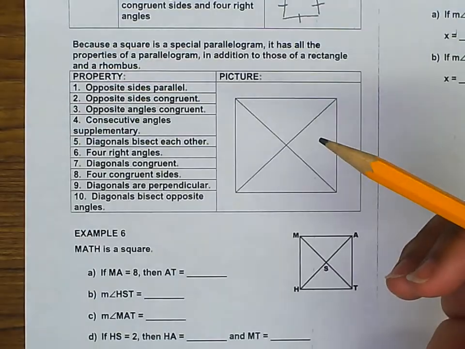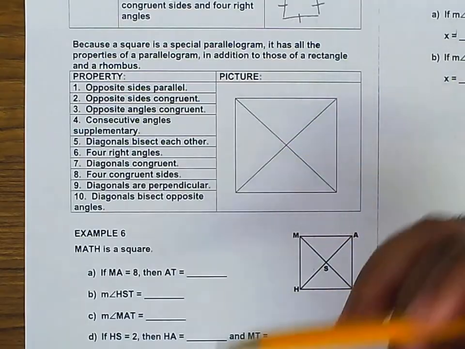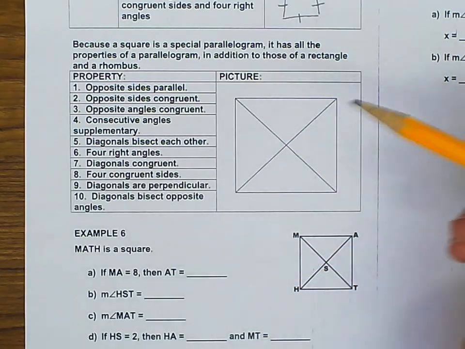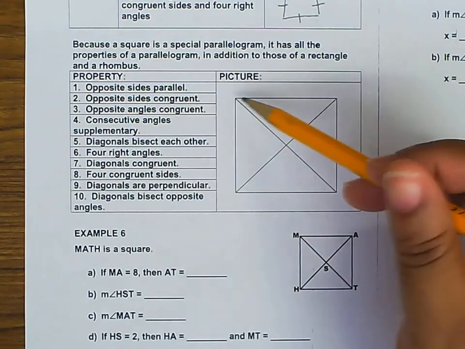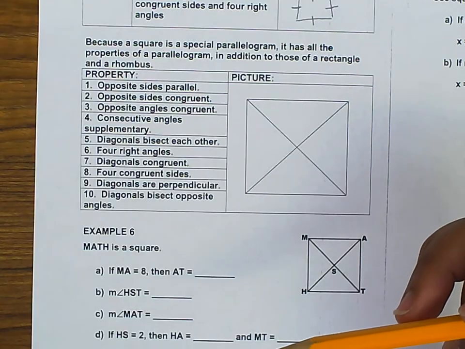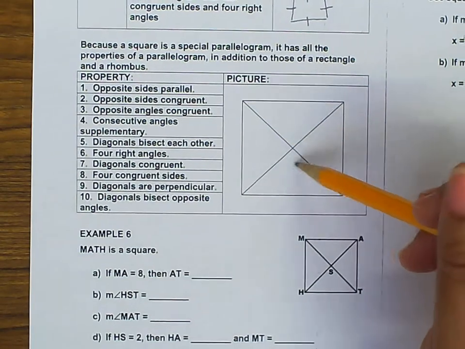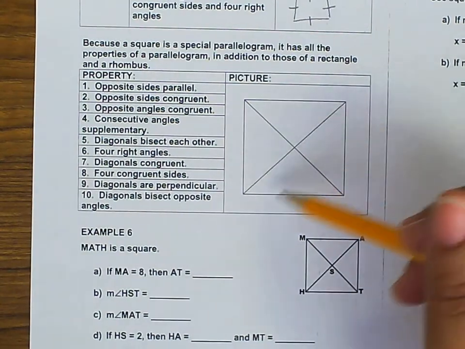All right, opposite sides are parallel. Opposite sides are congruent. Opposite angles are congruent. Consecutive angles are supplementary. Diagonals bisect each other. That means they're congruent. 4 right angles, that means all these are 90. Diagonals are congruent, so that means these are equal. 4 congruent sides, that means all the sides are the same. Diagonals are perpendicular, so that means 90, 90, 90. Diagonals bisect, so that means these are congruent.